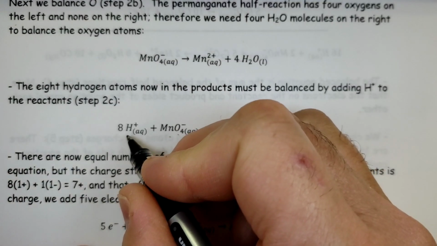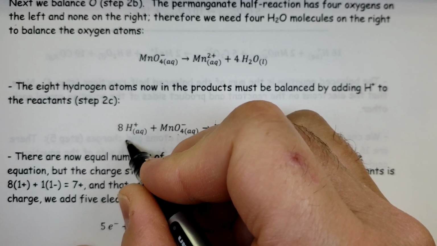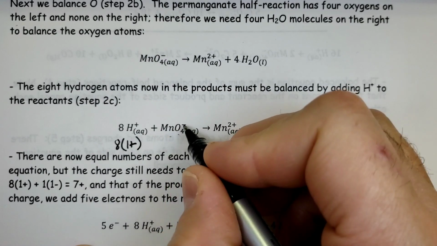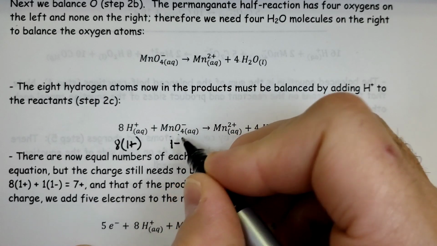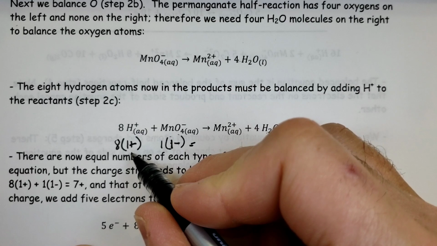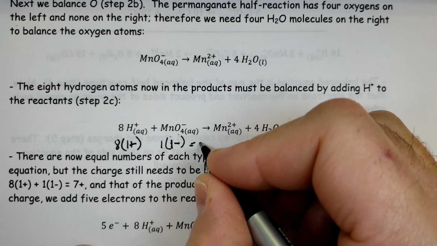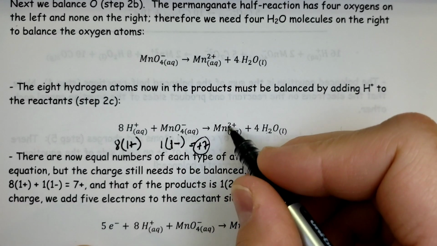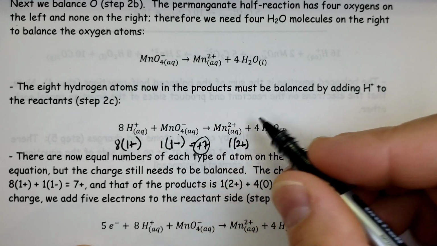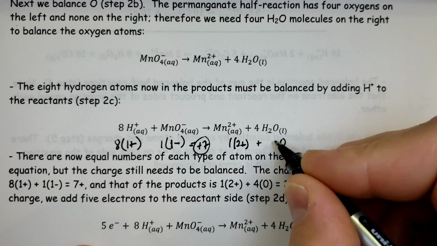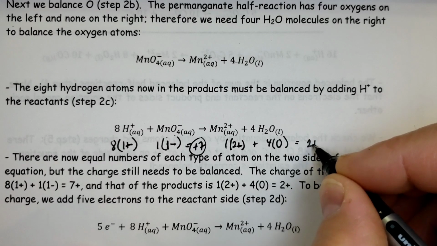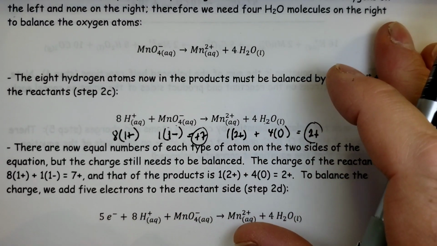So if I look over here, I have some positives, and I have 8 of them. Over here, I have a -1. And since I have 1 of the molecules, I have 1. So that's going to give me a total charge of 8 minus 1, plus 7. On this side, I have a 2 positive charge because there's only 1 Mn here. Here, the charge of H2O is 0. I have 4 H2Os. So that's going to give me a total of 2 positives. Okay? So that's what I'm showing over here.